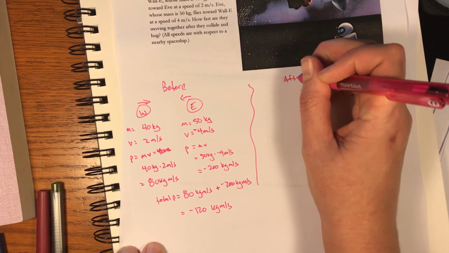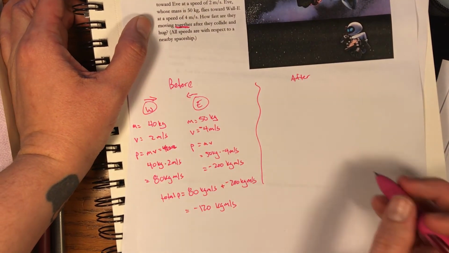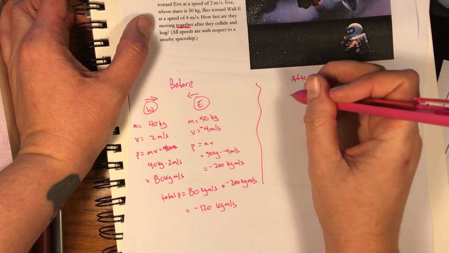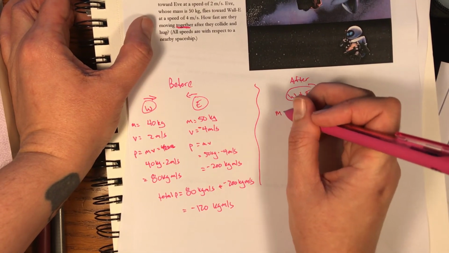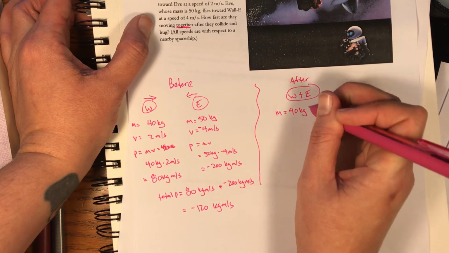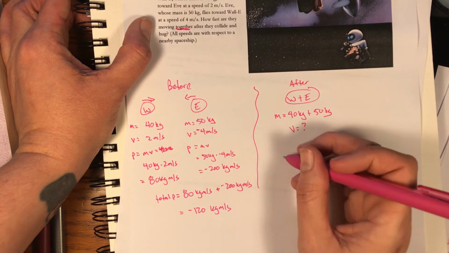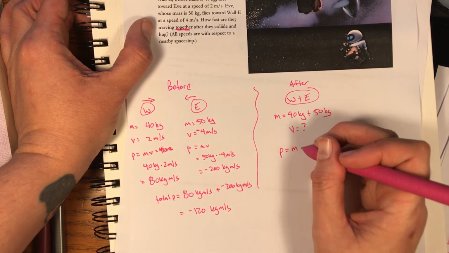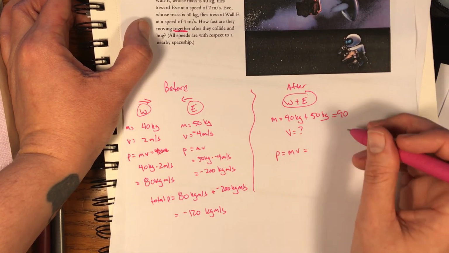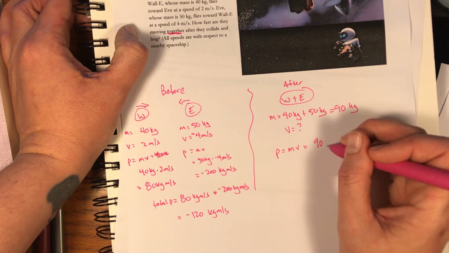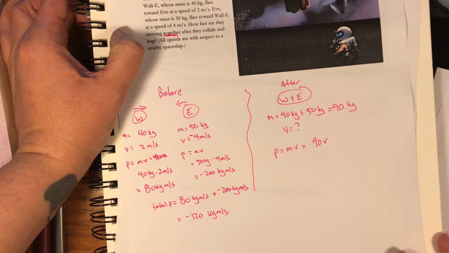Because now after that collision, how fast are they moving together? That means this is a sticky collision. This is an inelastic collision. So then after, the system acts as one. So we have the mass is now Wally's 40 kilograms plus Eva's 50 kilograms. But we don't know how fast they're going. But we do know that momentum is still mass times velocity. So this is 90 kilograms, and it's going to be 90 V. 90 kilograms times V. I'm going to leave the kilograms off for right now.